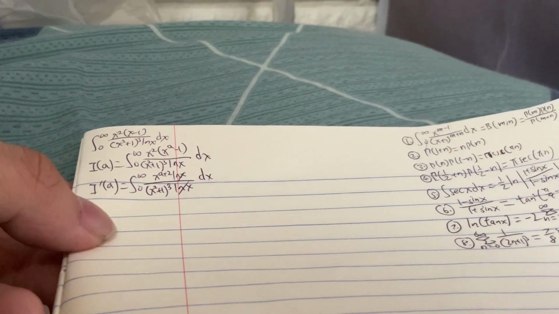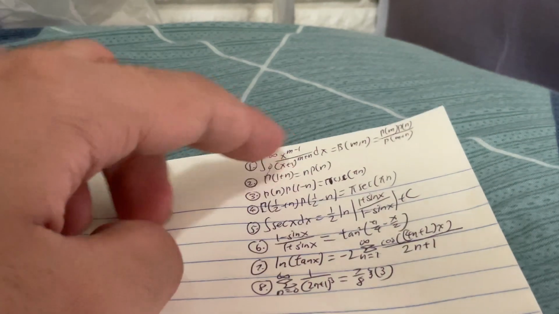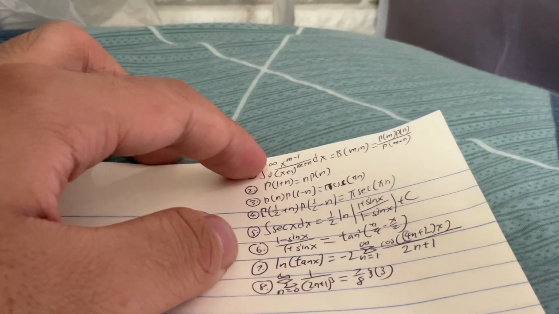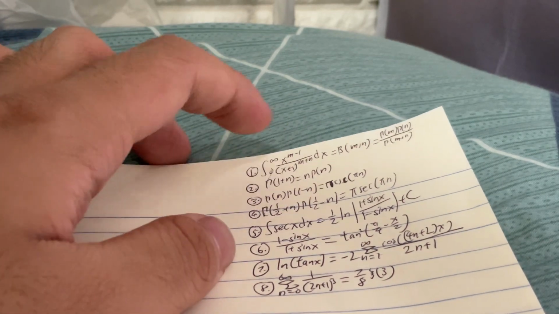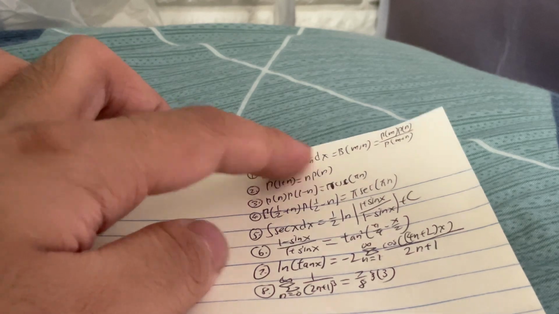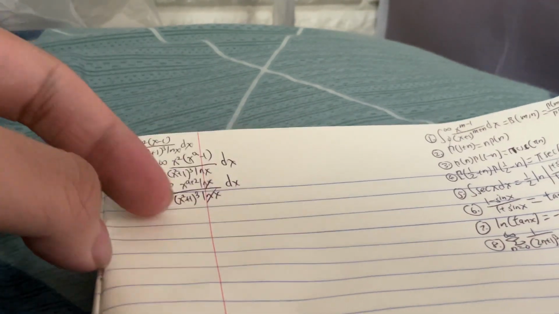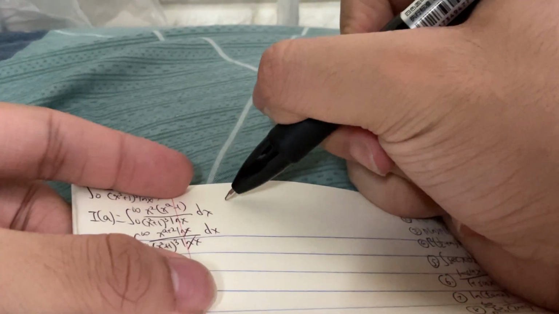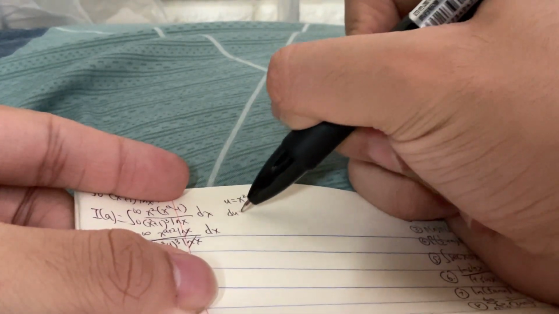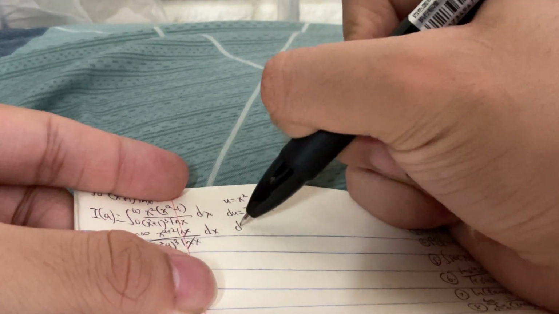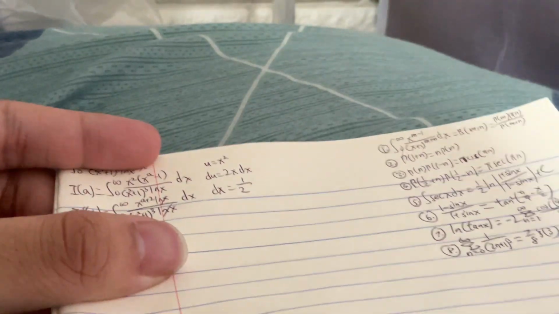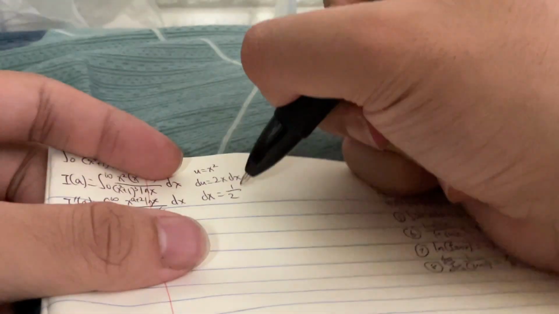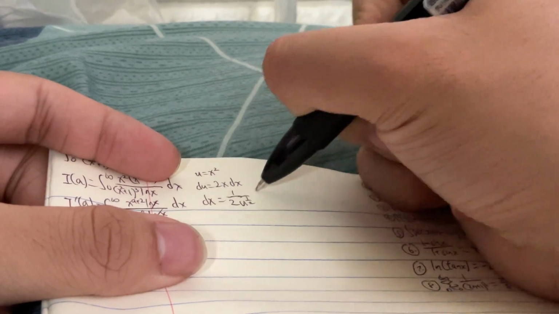So here I'm going to try to use the beta function, the first formula, which is the integral from 0 to infinity of x to the power of m minus 1 divided by (x plus 1) to the power of m plus n. However, you see an x squared here, so I'm going to do some substitution. Let u be equal to x squared, du will be equal to 2x dx, and then our dx is going to be 1 over 2, and the x is going to be the square root of u, but I'm going to write this as u to the power of 1/2.